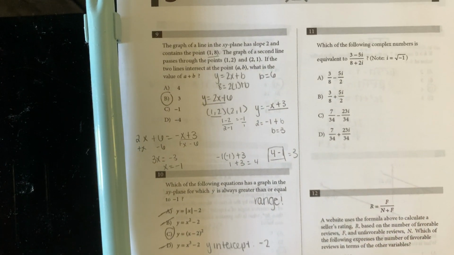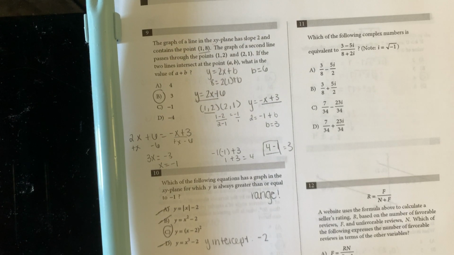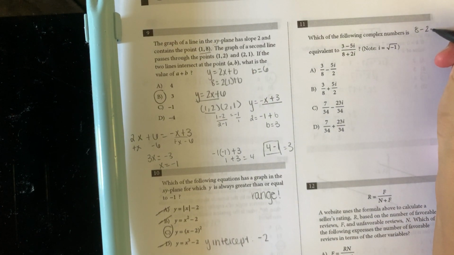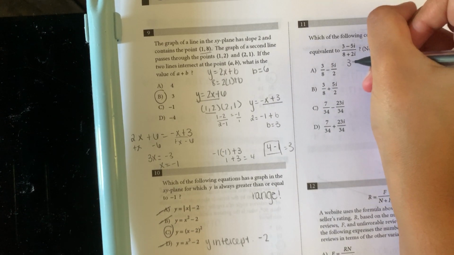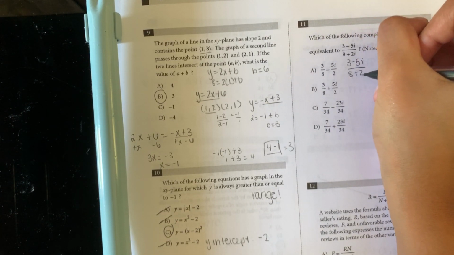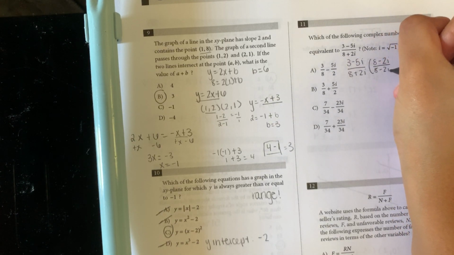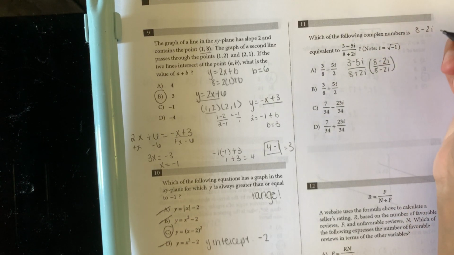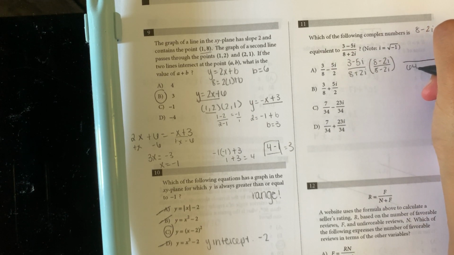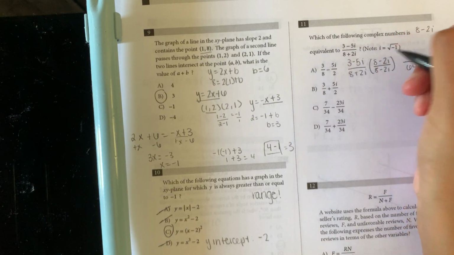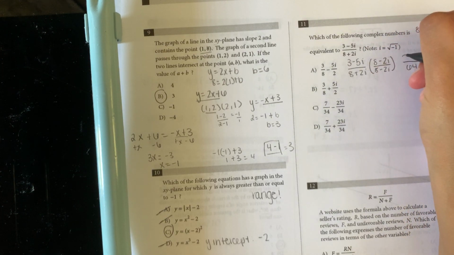Okay. So which of the following complex numbers is equivalent to (3 minus 5i) over (8 plus 2i)? So immediately we have to take the conjugate, and the conjugate is just going to be 8 minus 2i. So we have (3 minus 5i) over (8 plus 2i), and we multiply that by the conjugate, (8 minus 2i) over (8 minus 2i). So on the bottom, we're just going to do that first. We get 64 minus 4i squared. And at the top, we can multiply these two. 3 times 8 is 24.